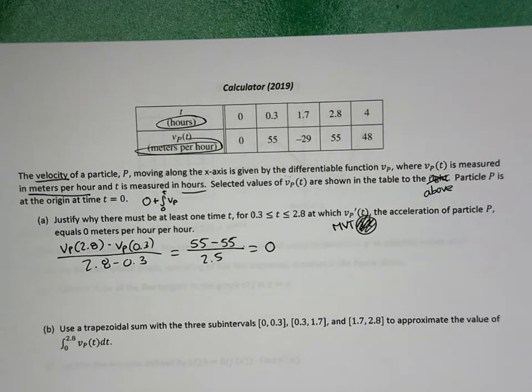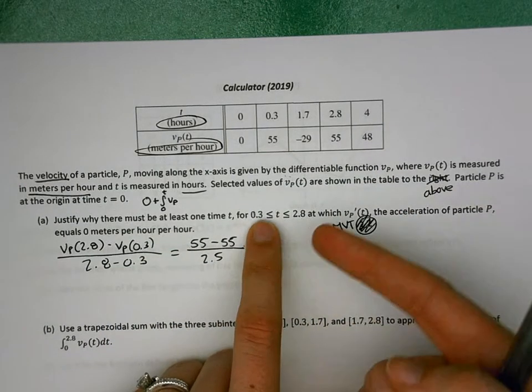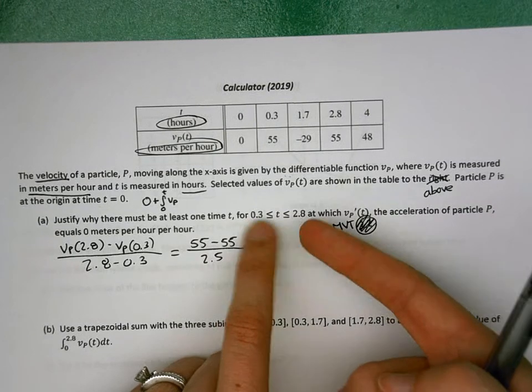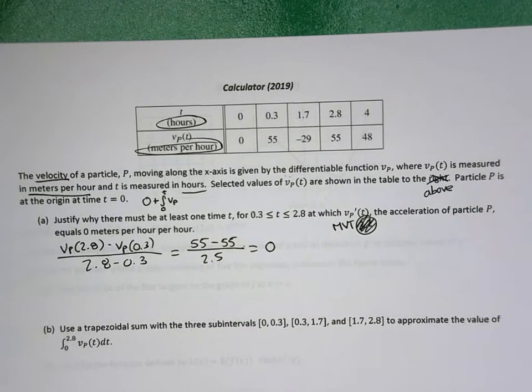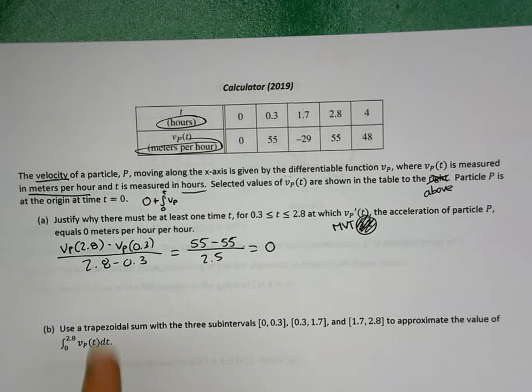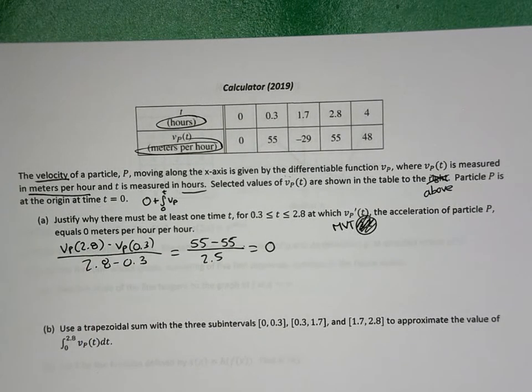If they didn't, then I'd start testing other values because it could be something in between them. So if 0.3 didn't work, maybe I'd try 1.7 and 2.8, or 0.3 and 1.7, until you find the slope you're trying to guarantee. Remember, this is slope, change in y over change in x. In this case, we found it at our endpoints, so we're good to go ahead and express that.